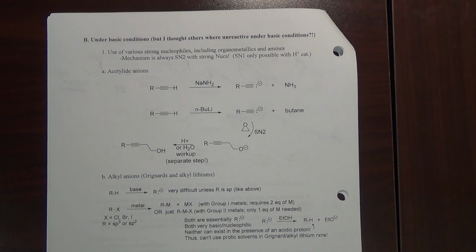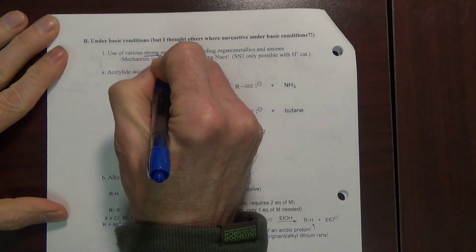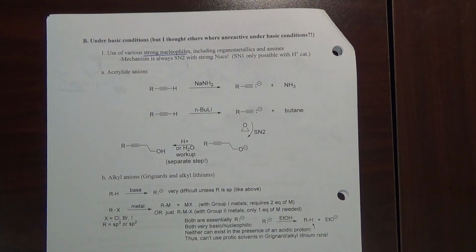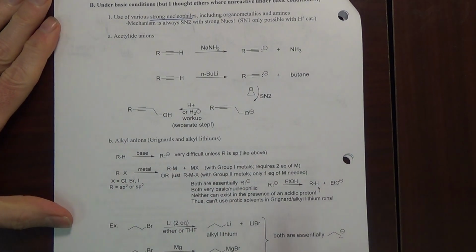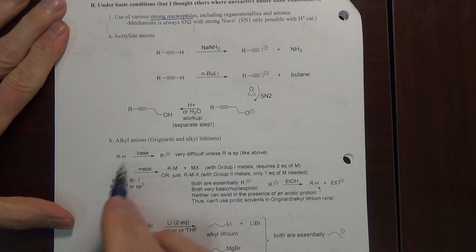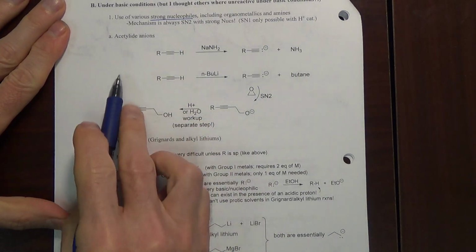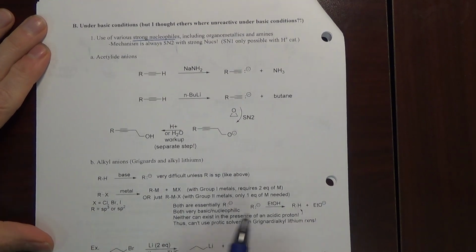And you actually do not have to have acid to make the oxygen leave. Okay? But you do need a strong nucleophile. Strong nucleophiles. We'll look at some examples, including Grignards. Okay? But first, let's look at acetylide anions.